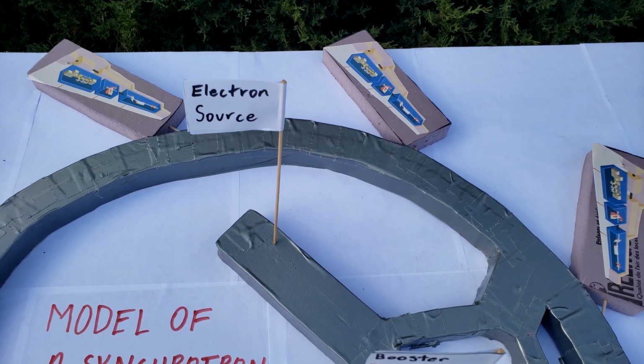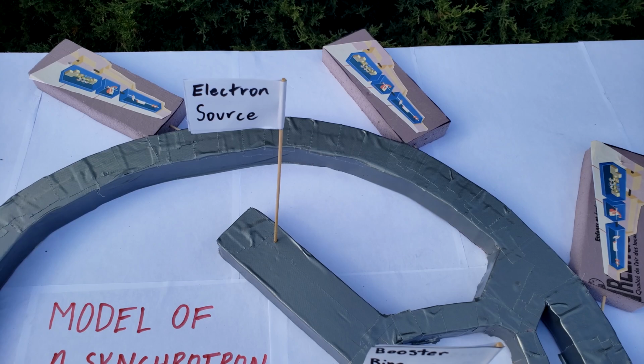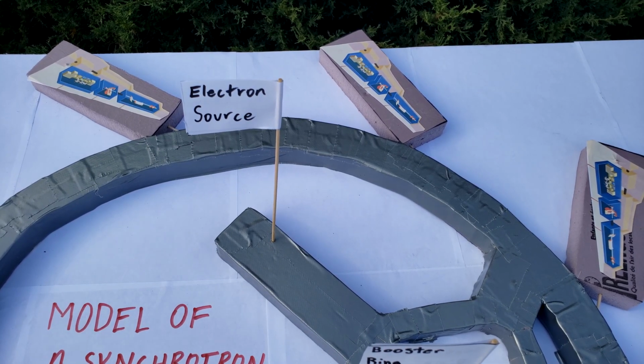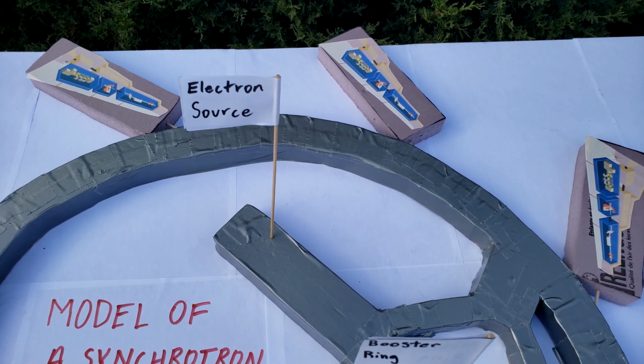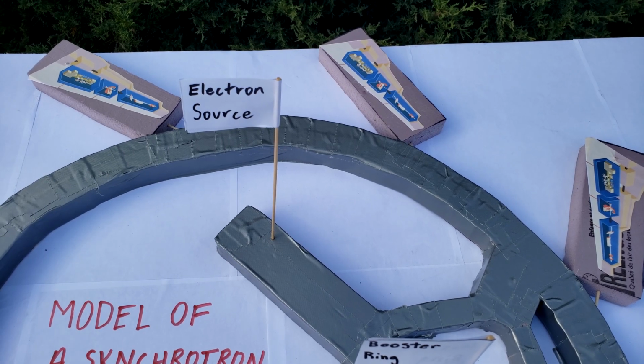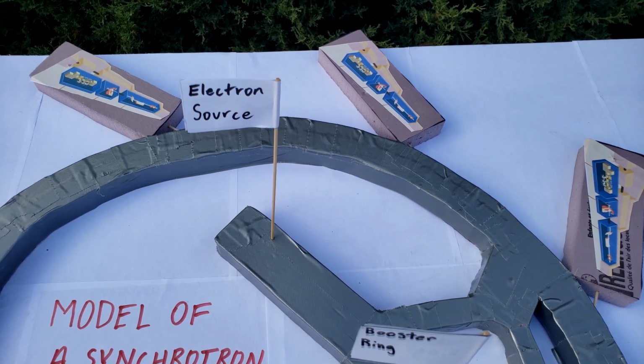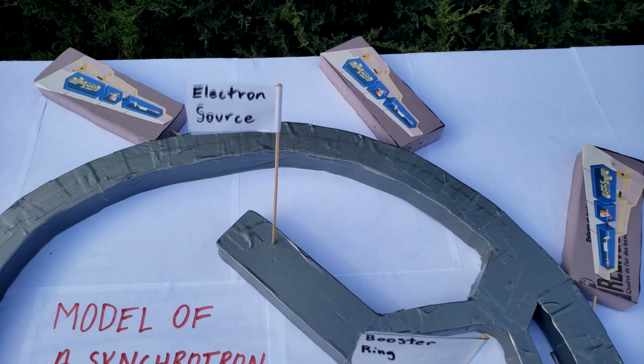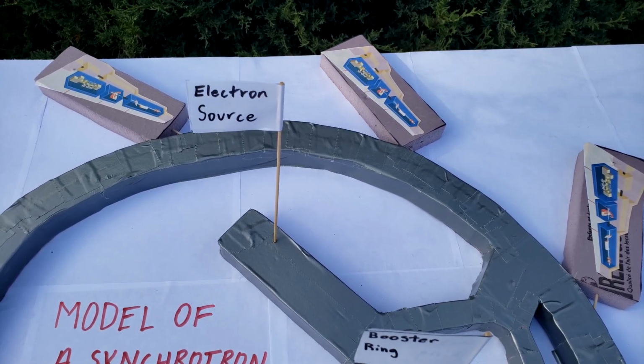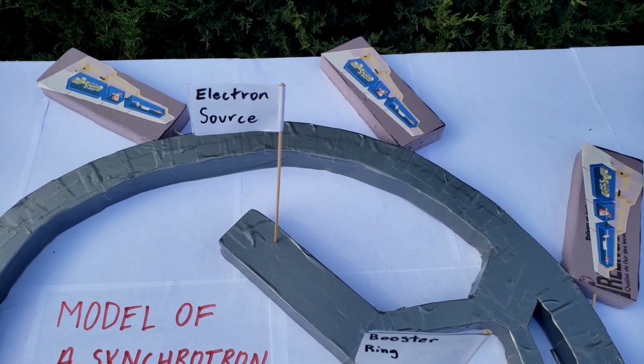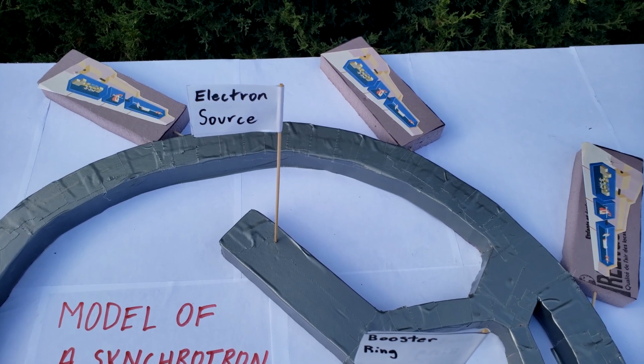This is the electron source. In general, electrons are generated by thermionic emission from a hot filament, which serves as a source. This is also known as the electron gun. The electrons are then accelerated through a linear accelerator by a source of radio waves to several hundred mega electron volts of energy.